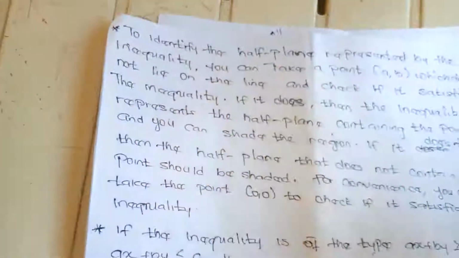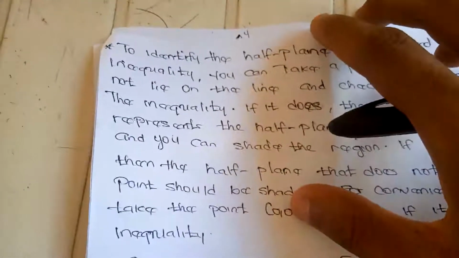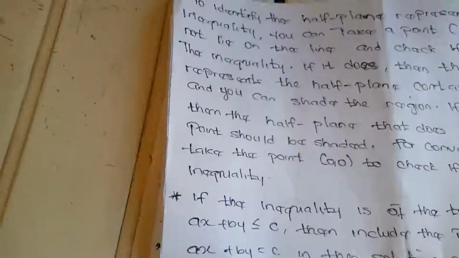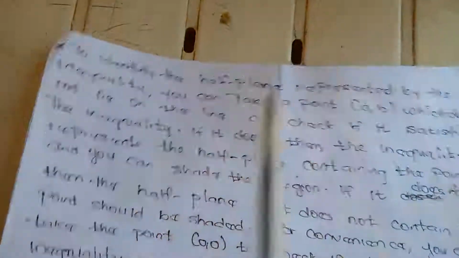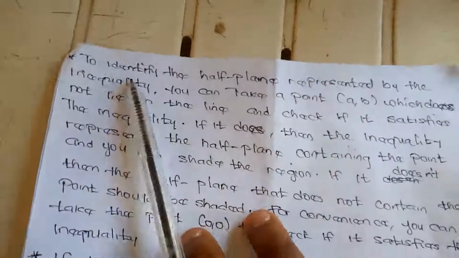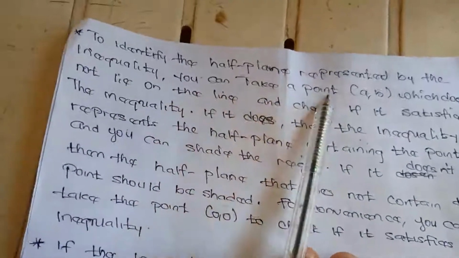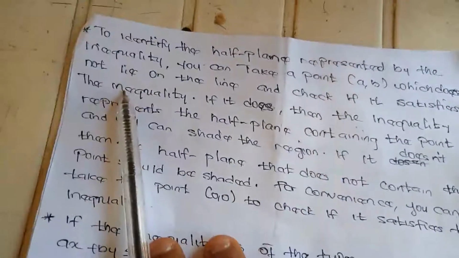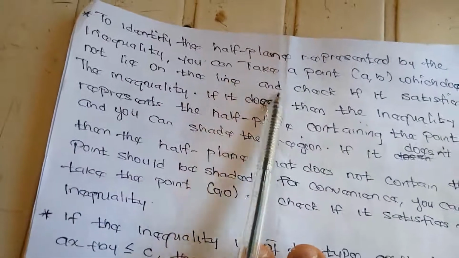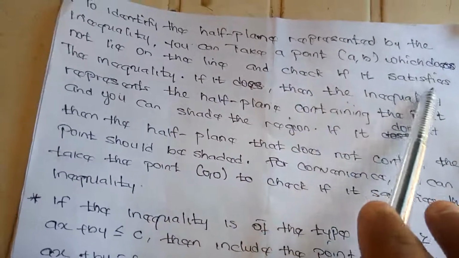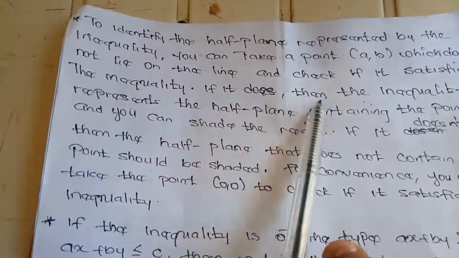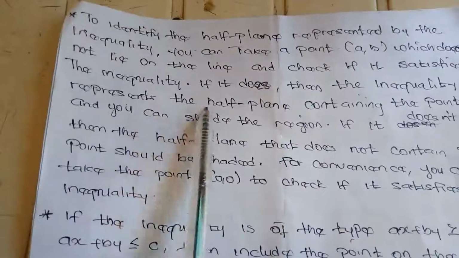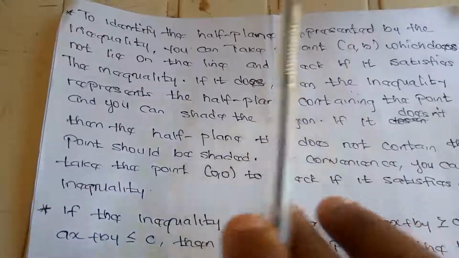Number two, to identify the half plane represented by the inequality, you can take a point (a, b) which does not lie on the line and check if it satisfies the inequality. If it does, then the inequality represents the half plane containing the point.